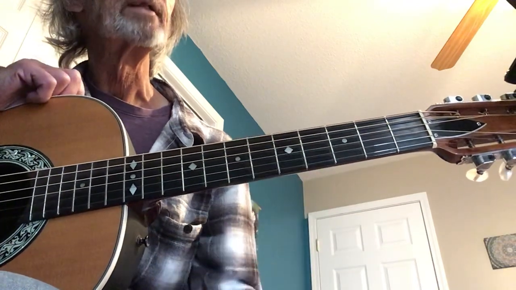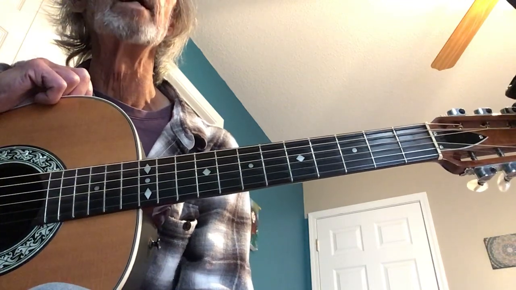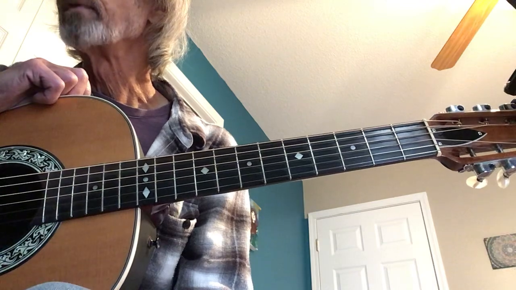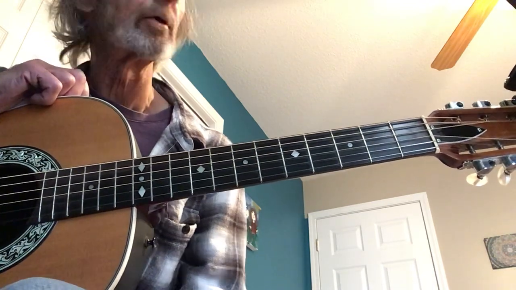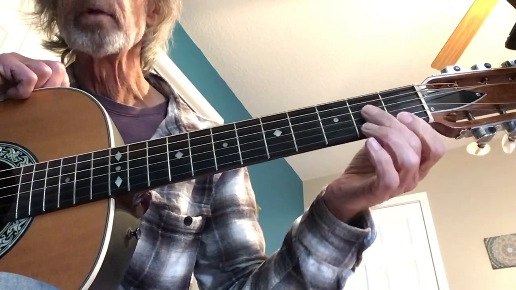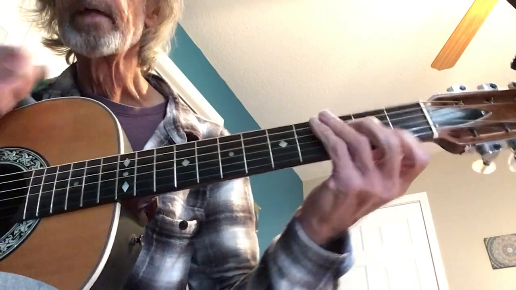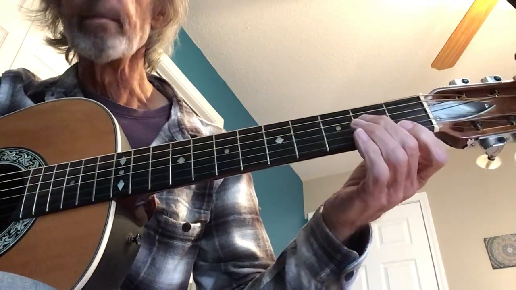Now, not to get heavily into theory, but I just wanted you to have a basic idea of how musicians will often name chords based on their numbers. When you're in the key of C and you're playing that C chord, that's the one chord, and it's a major chord.